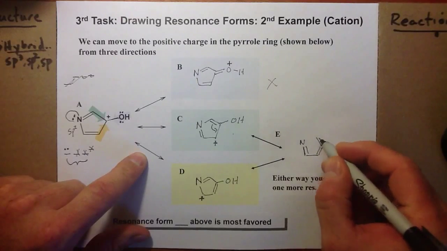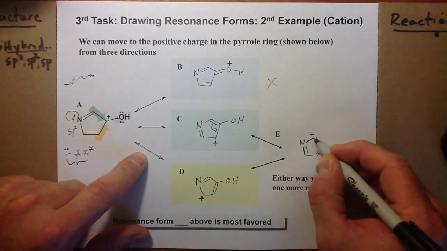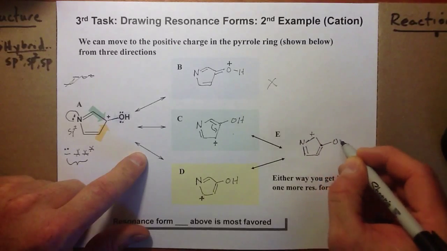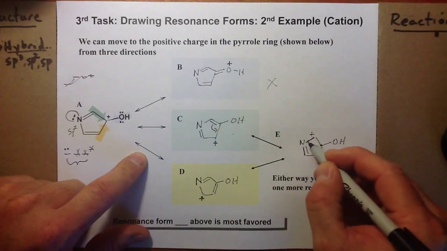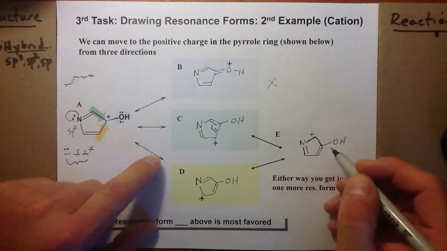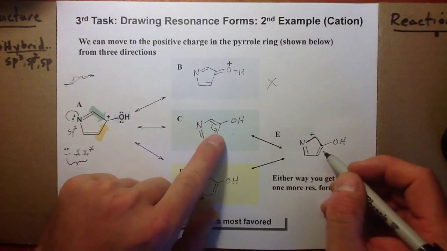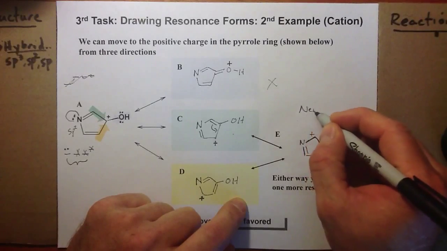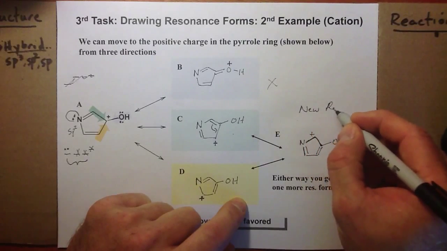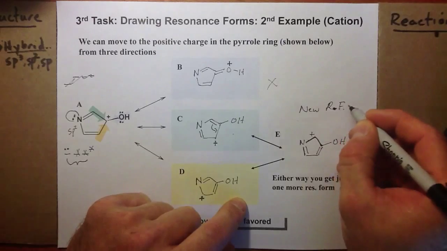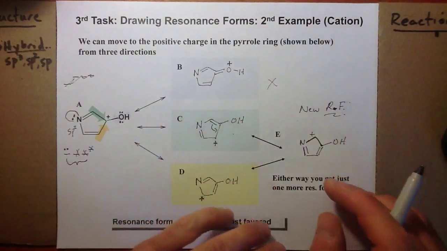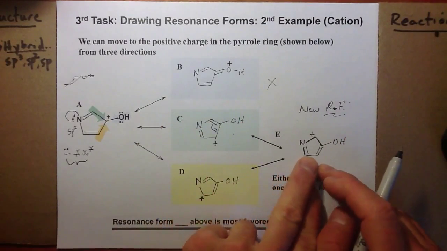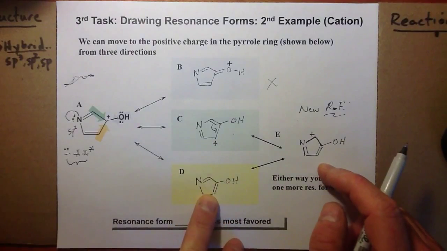We can swing the positive... oops, that's not a very good drawing, but I think we can still salvage it. So the positive charge swings to this position, the pi electrons swing down, and this is our new resonance form. I'm going to make a little bit more fuss about this one, because we can actually reach it using this one as our starting point also.